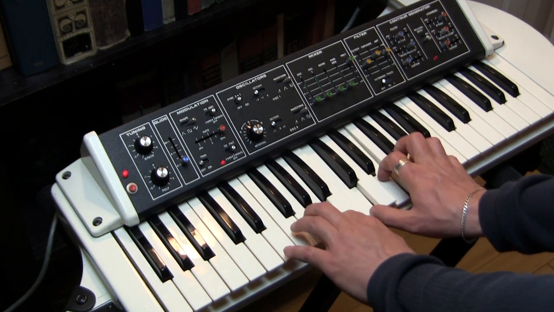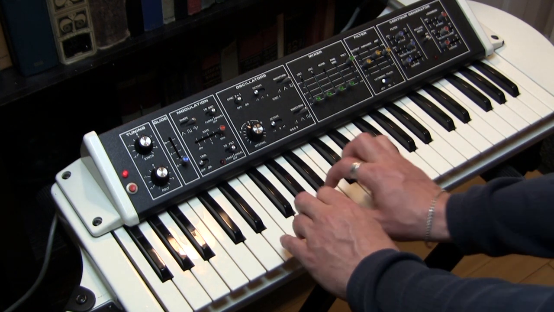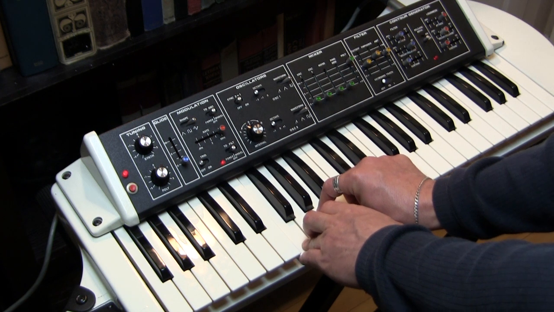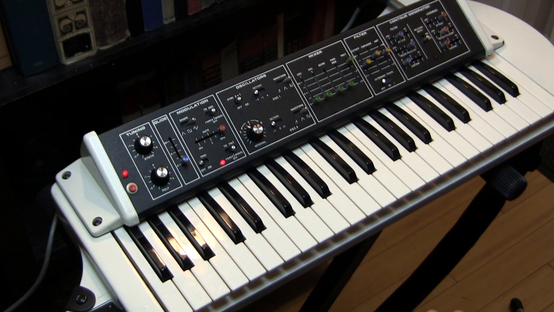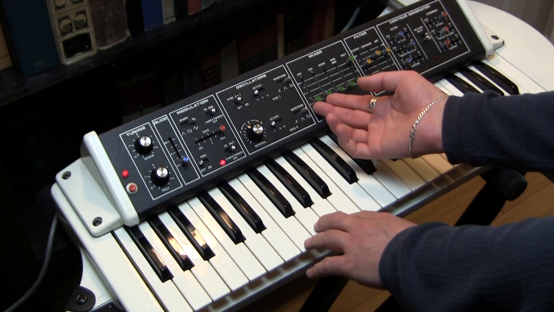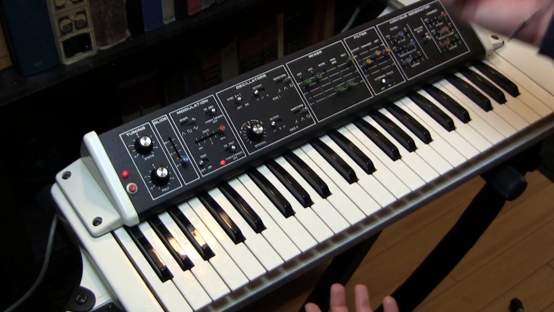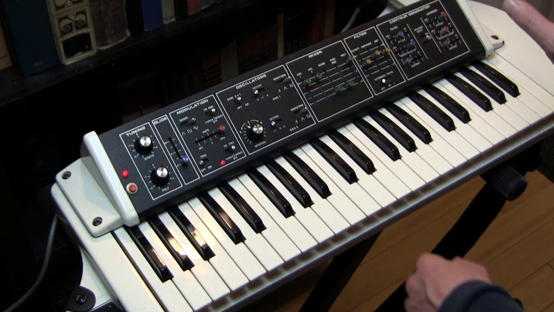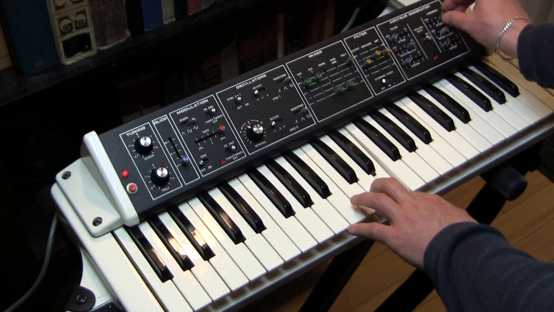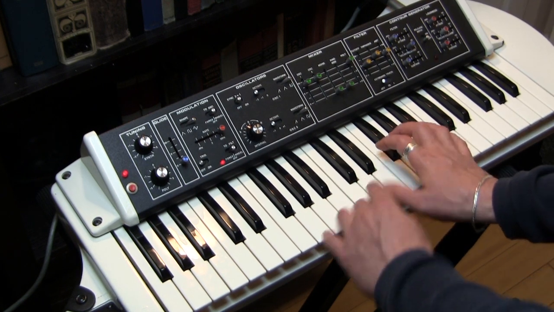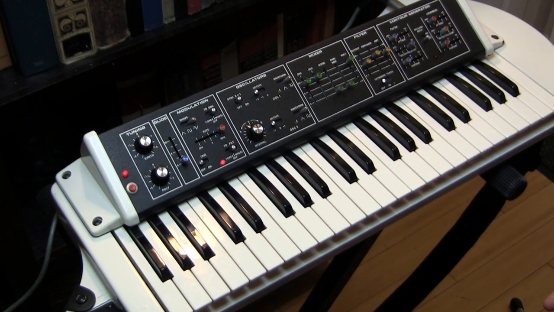There are things you can do. Those are great sounds. And what no one ever talks about, and I don't know why, is that you can use the oscillators at the same time as the poly. And if you played monophonically, guess what that means?